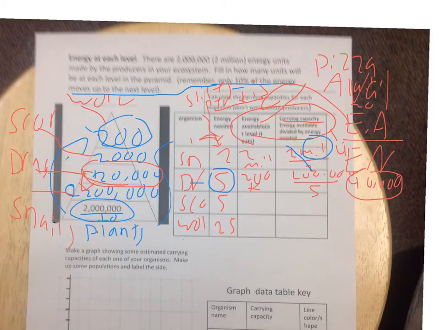So now we want to do scorpions. It's getting kind of messy over here too. I should probably do some erasing. The magic eraser is not magically erasing. Nope. I'm trying. You can probably see me frantically trying to erase, and nothing's happening.